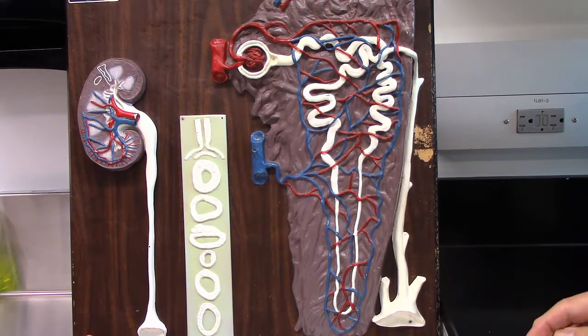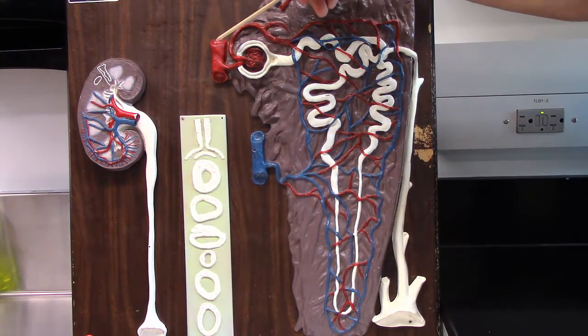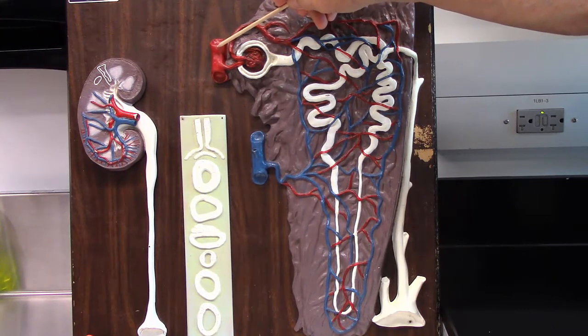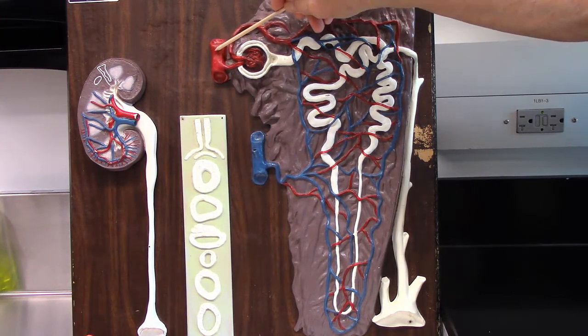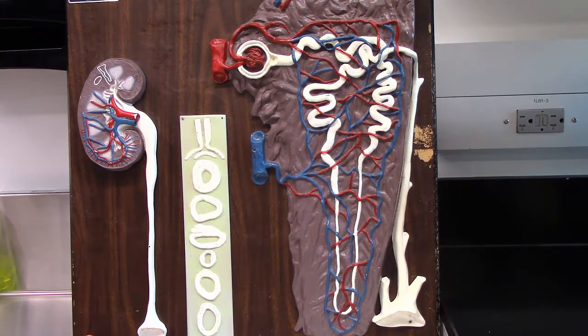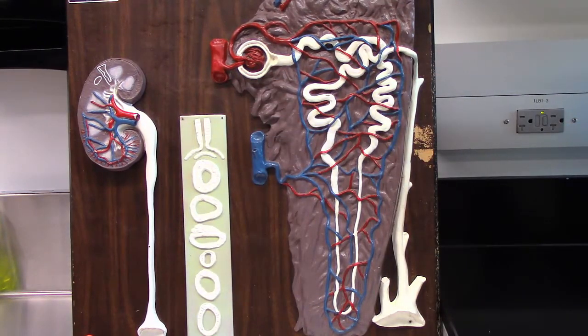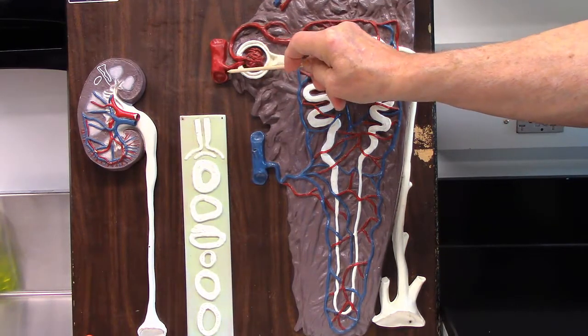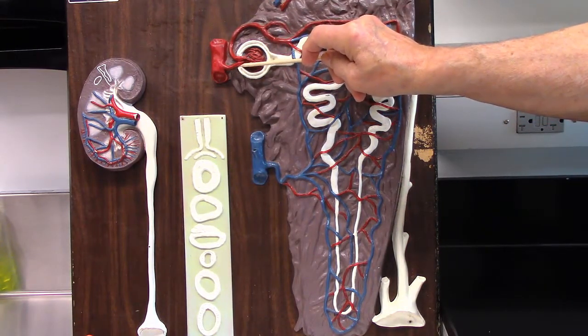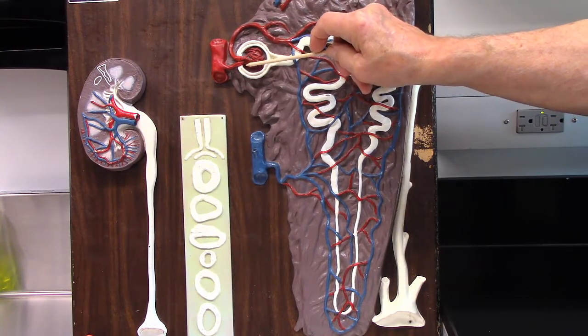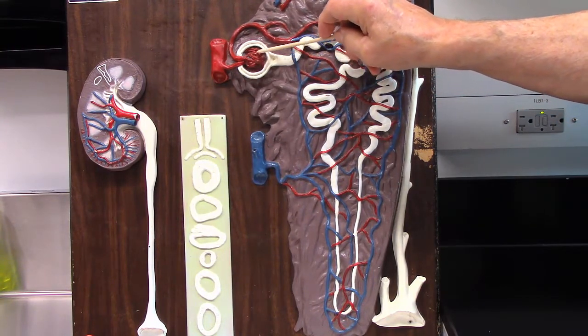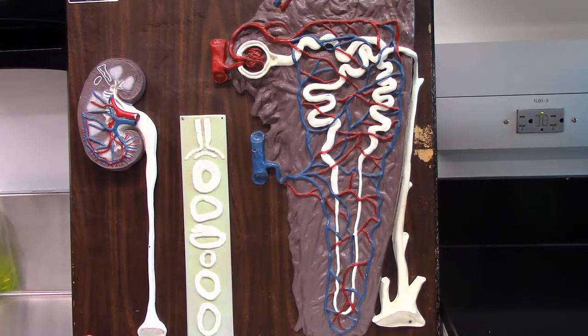Now the second thing we want to look on this model is the blood supply. And I've already started it once, so now I'm going to start it for real. This is called the interlobular artery. It's one of many branches off of that started out with one artery going into the kidney, the renal artery. Okay. This is the afferent arteriole, which is running into the Bowman's capsule, and it forms a ball of capillaries there. And that ball of capillaries is called the glomerulus.